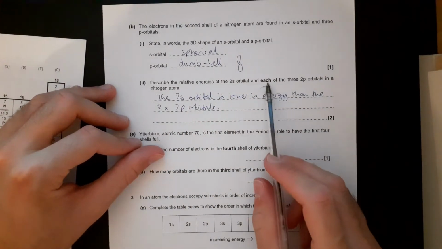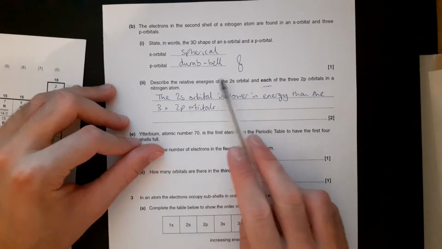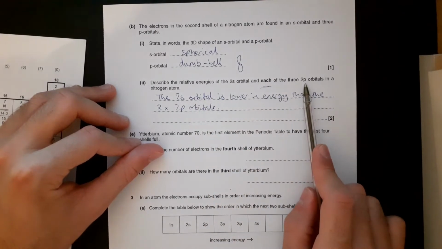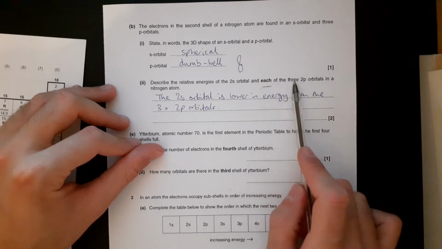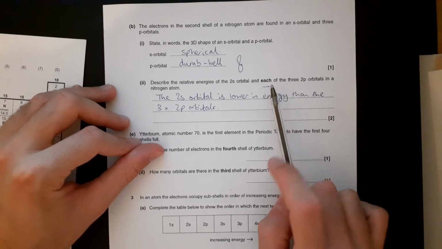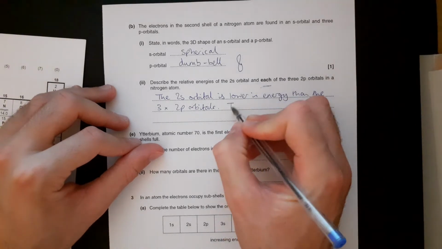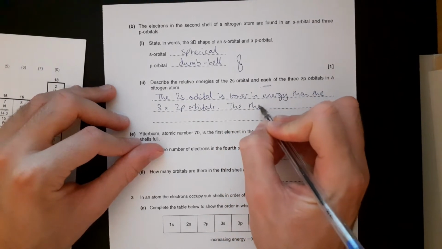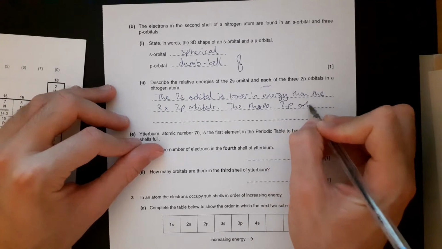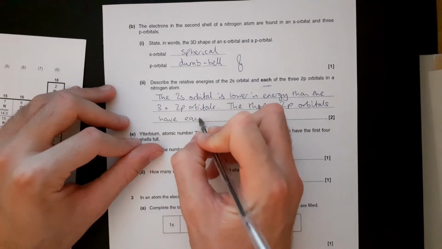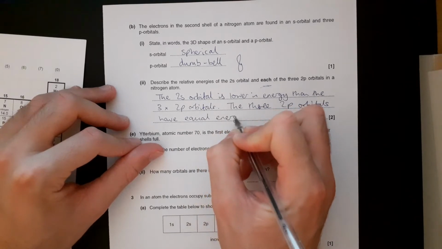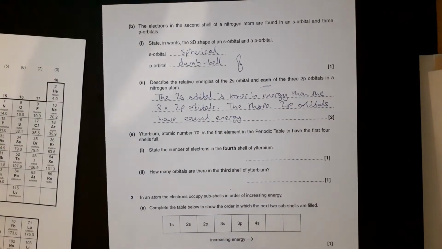But then why have they put each in bold here? Well, we've compared the 2s orbital to the 2p, but then it's saying talk about each of the 2p orbitals, so it's now asking us to compare those to each other. Okay, so the second mark is for saying the 3 2p orbitals have equal energy. That's where we get the second mark.